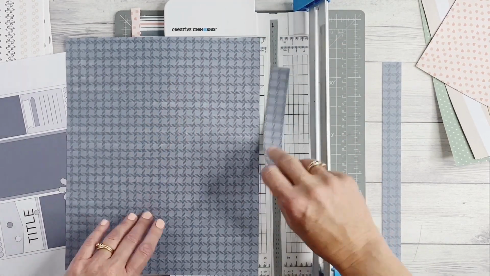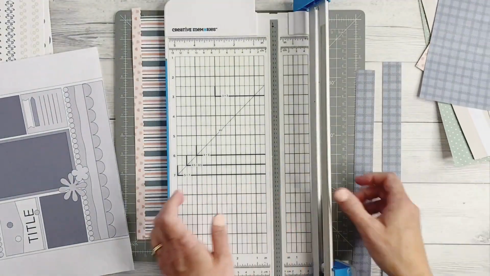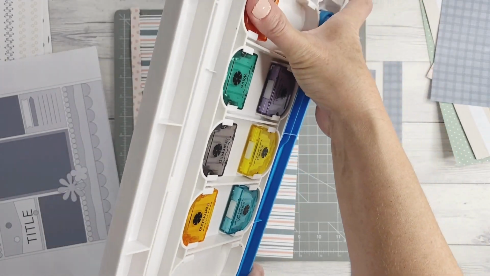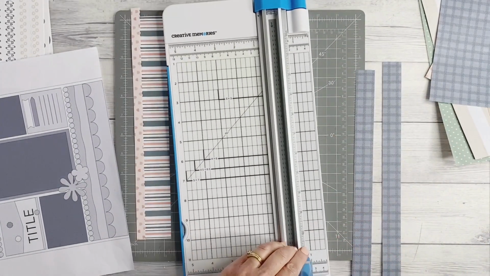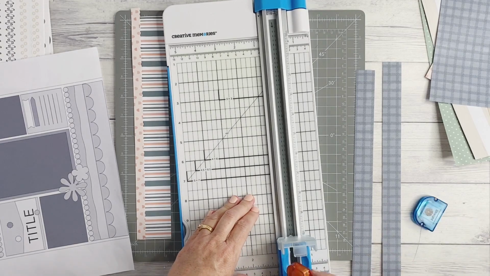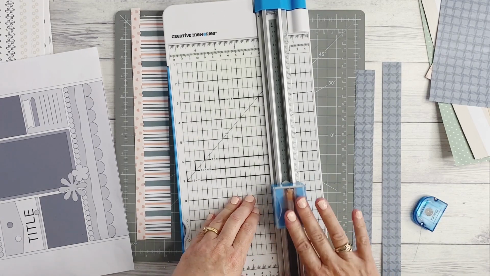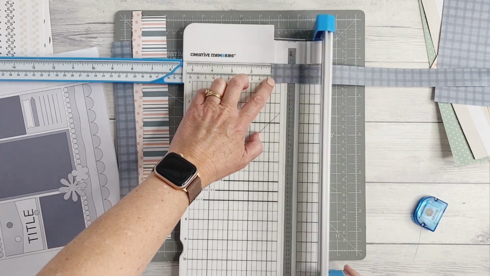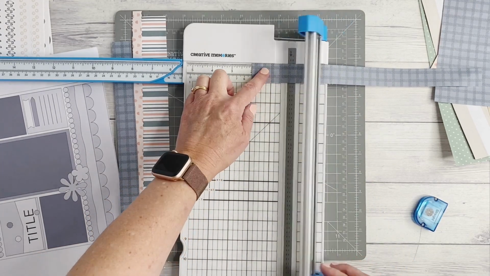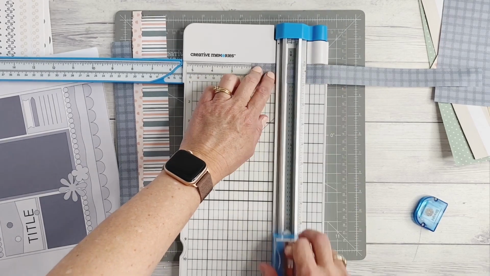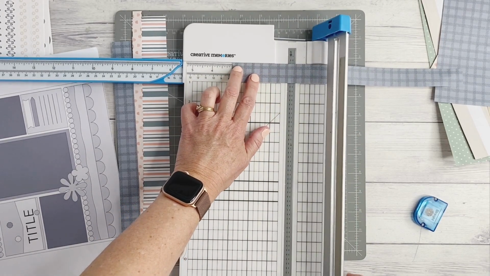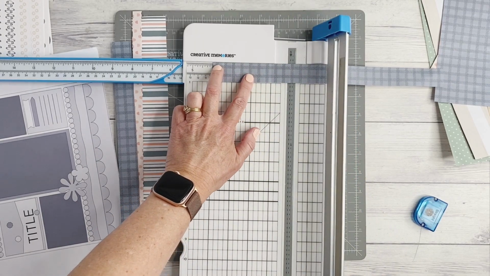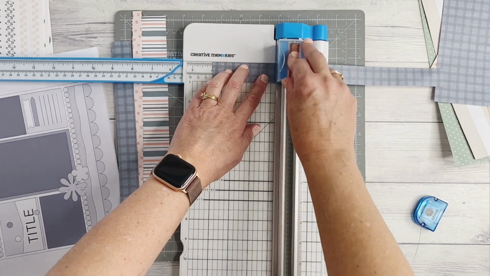Like so. I'm going to switch out my straight blade for my scoring blade. So we don't want to cut these, we only want to score them for folding. So what I'm going to do is score each strip at 1 inch intervals all the way along. So just aligning that up to each inch increment and right along each strip.